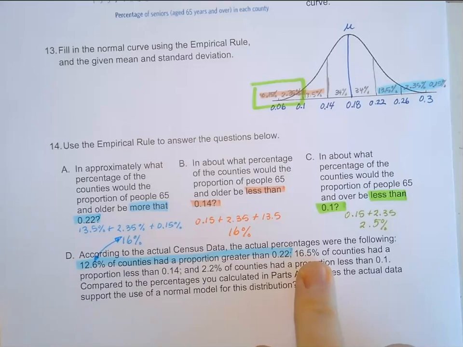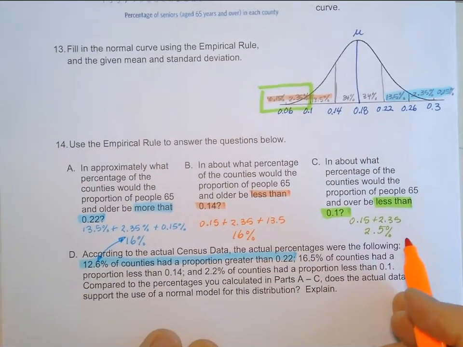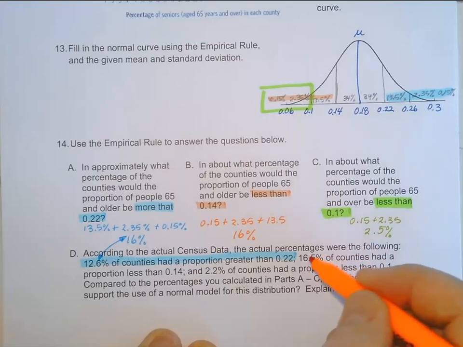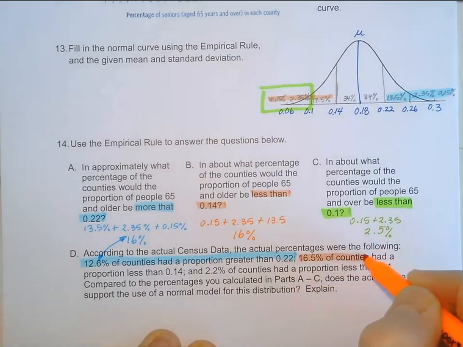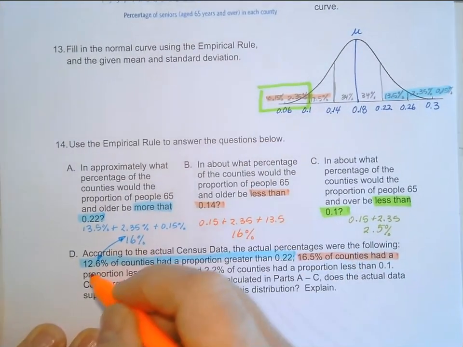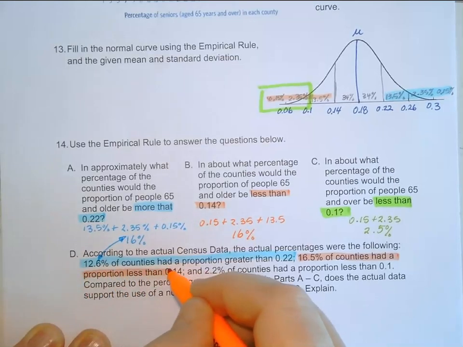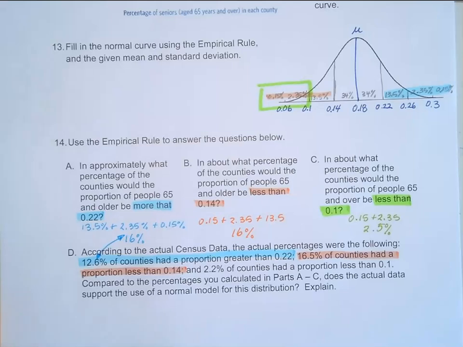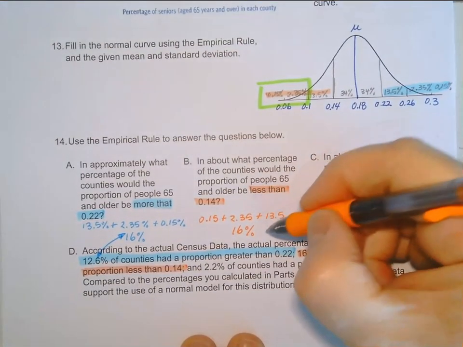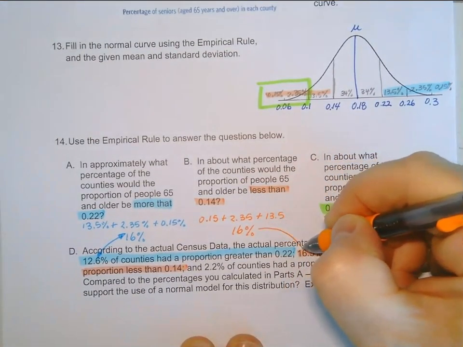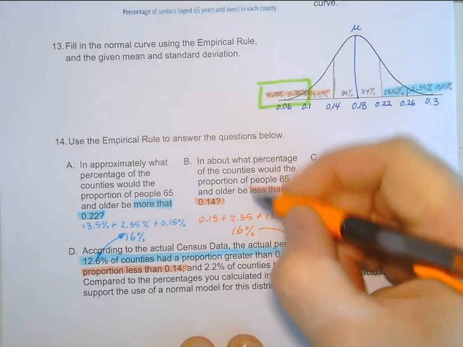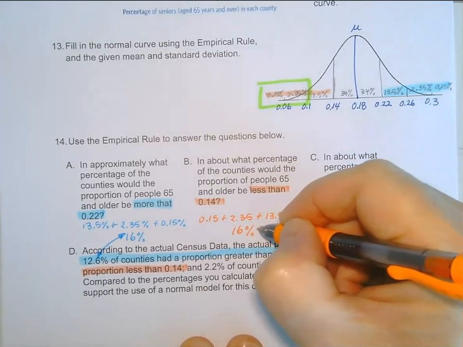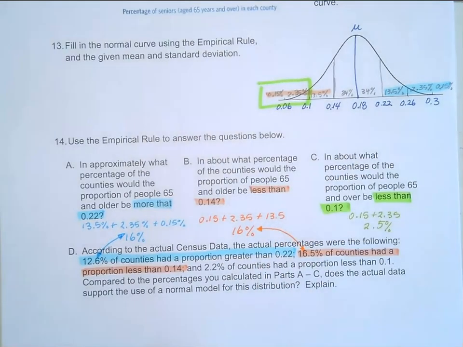It says 16.5% of the counties had a proportion less than 0.14. So that's this right here. Now we're comparing the 16% here and the 16.5. That's actually looking better, huh? That's actually close. I would consider those about the same.